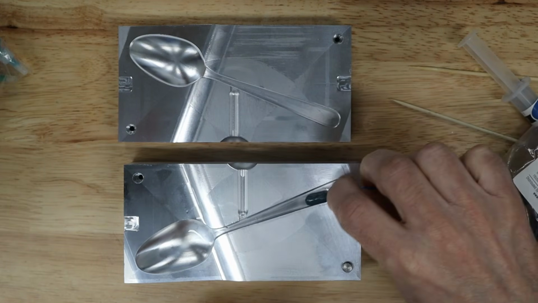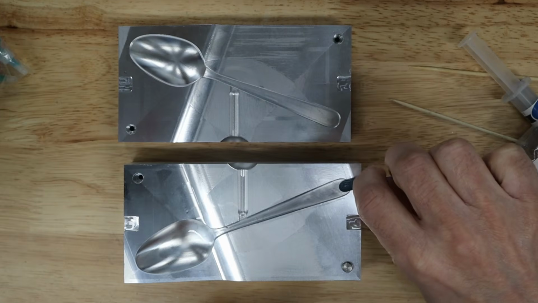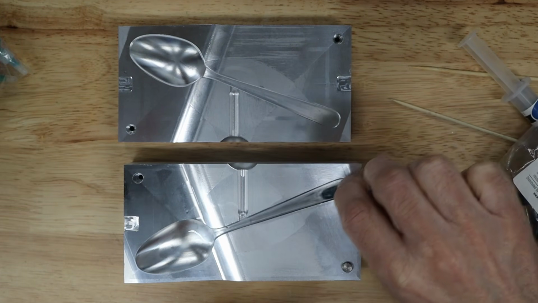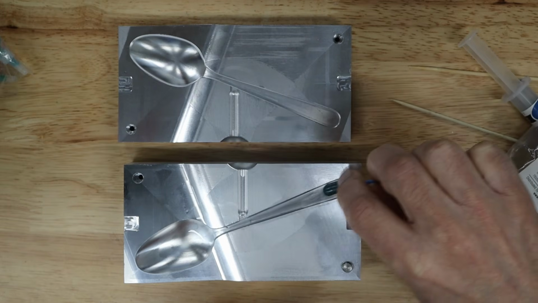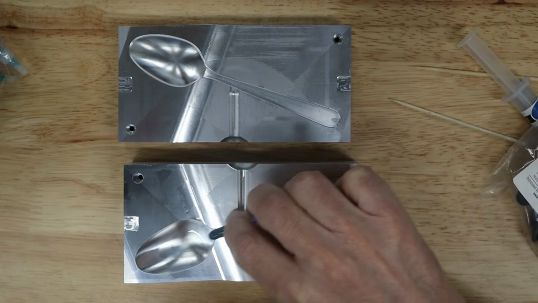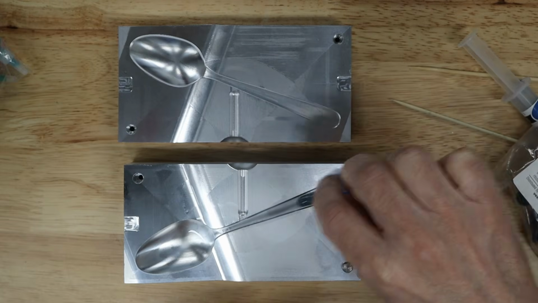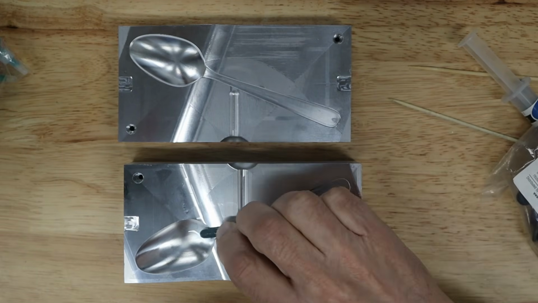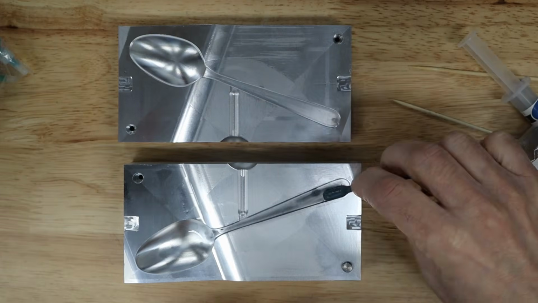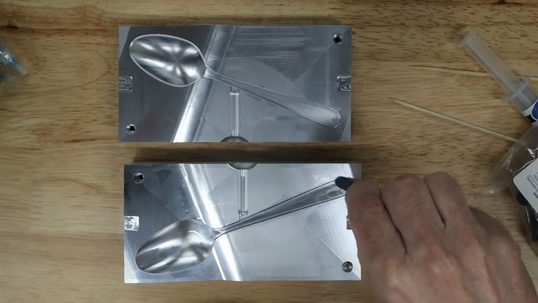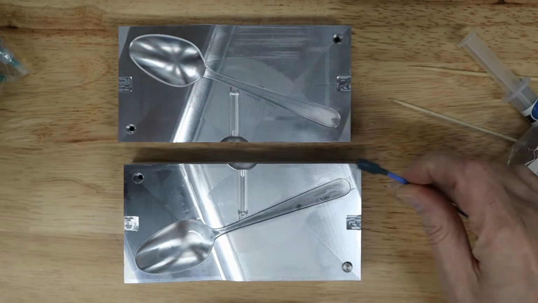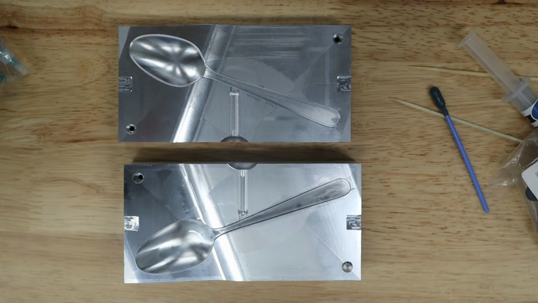You can see that it's already starting to change colors, and that's an indication that it's doing its work. So I'll just go at this for a few minutes and then clean it off and see how we're doing. Now with the small amount of cusp that I have, it shouldn't take too long.